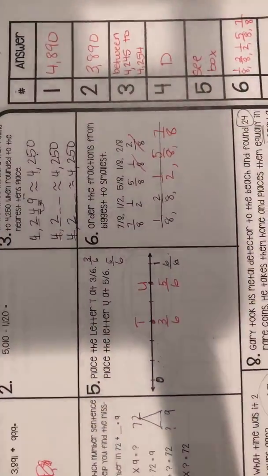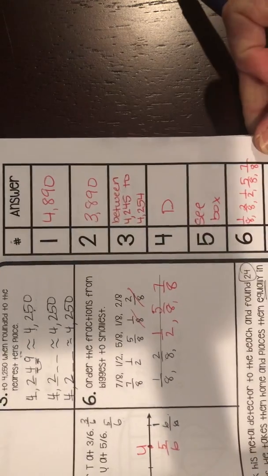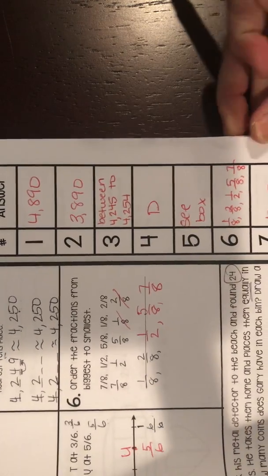Okay, we're gonna do our March Spiral 10, but before we do that, we're gonna go over our March Spiral 9 answers from last week. There are the answers. You can go ahead and pause it if you need to.